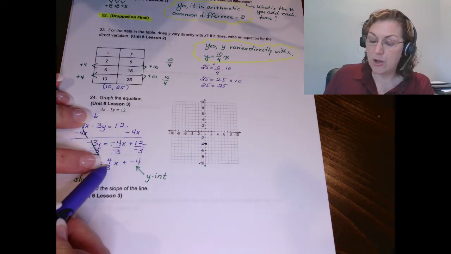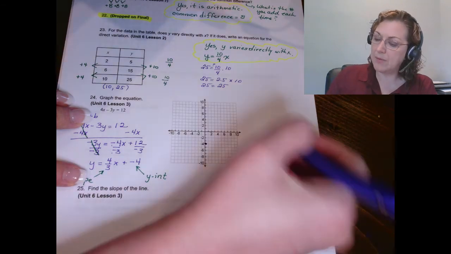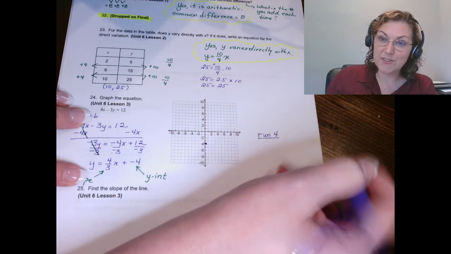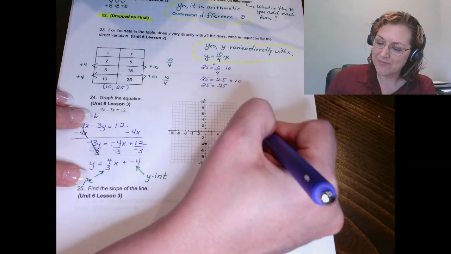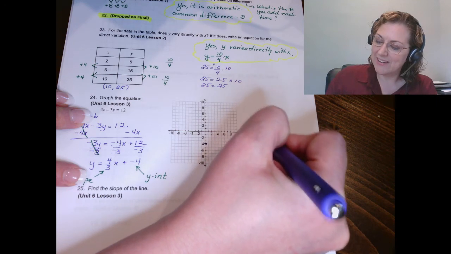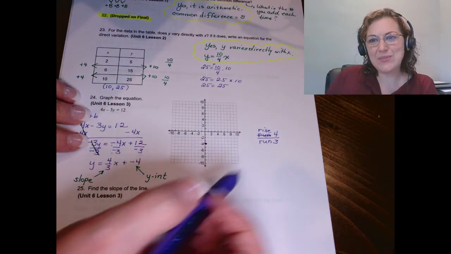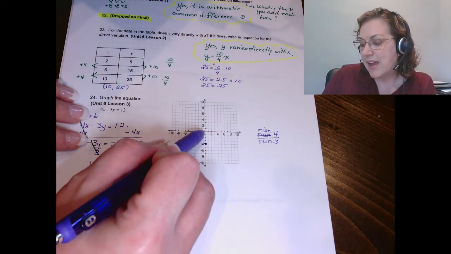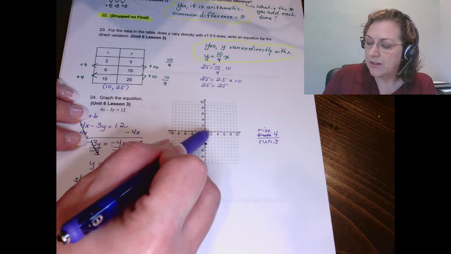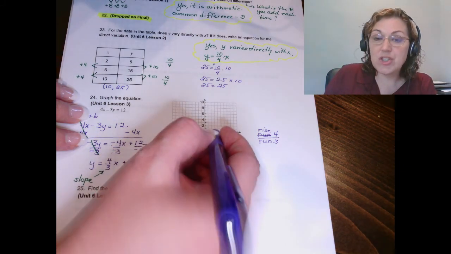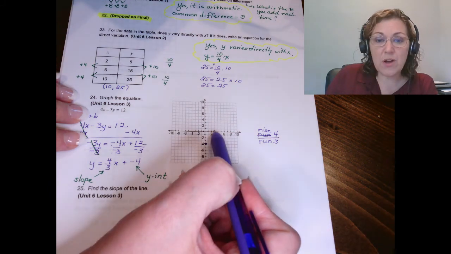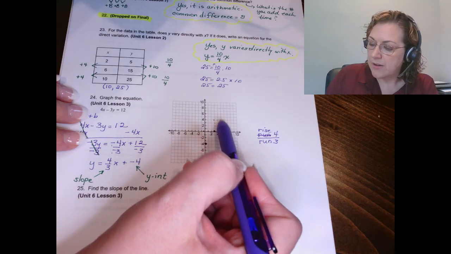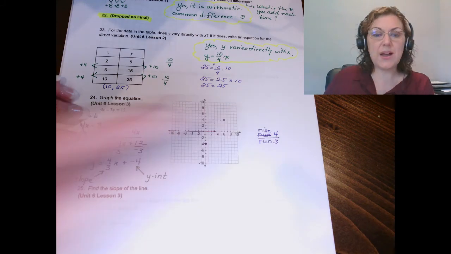And then I'm going to use my slope. Now remember, in my slope, I'm going to rise the top number. So I'm going to rise 4, and I'm going to run 3. So from the y-intercept, you're going to rise 4: 1, 2, 3, 4. You're going to run 3: 1, 2, 3. Do it again one more time. From here, you're going to rise 4: 1, 2, 3, 4, and run 3: 1, 2, 3. Why do I do 3 points?